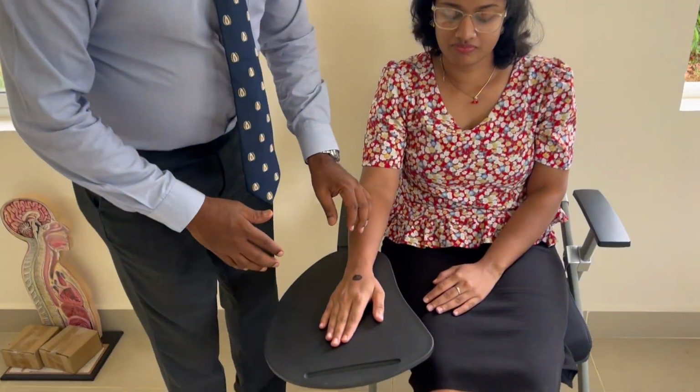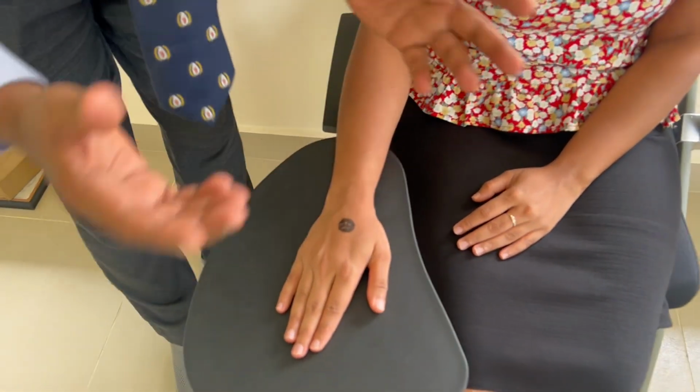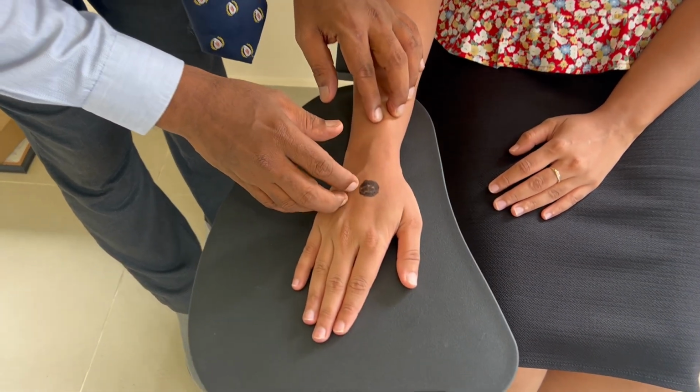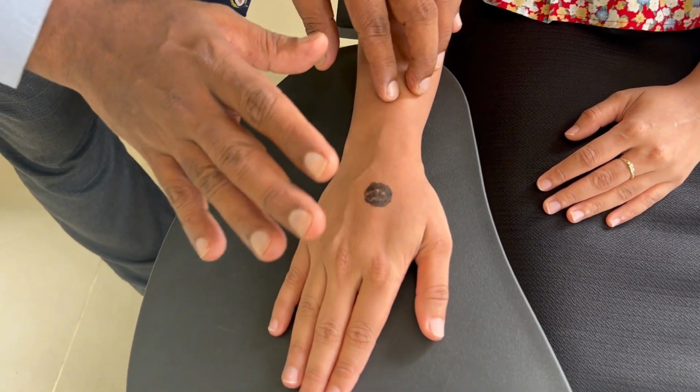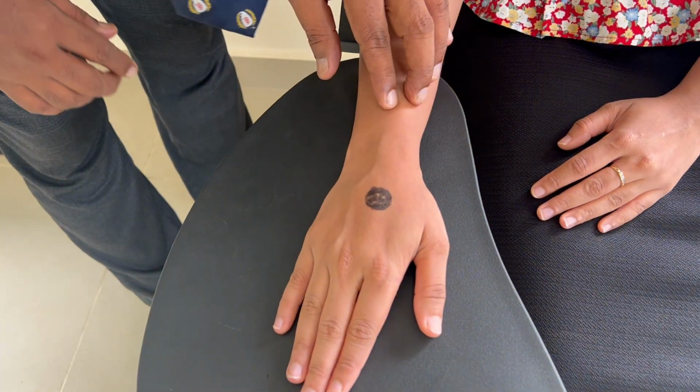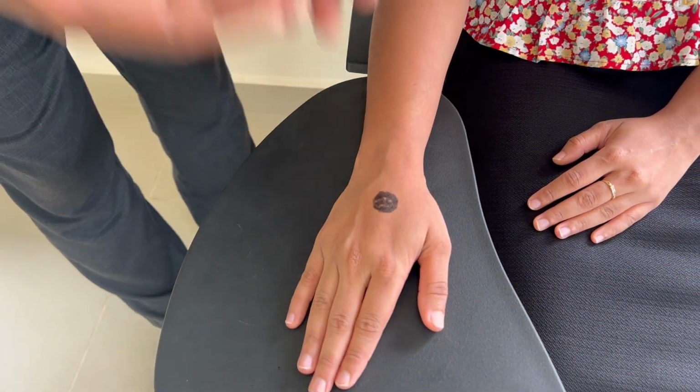Today we will talk about examination of a lump. As you see, this is just a demonstration, but we can see a lump over the dorsal aspect of the right hand. When you are examining for a lump, you can ask a few specific questions if necessary. At the same time, it's better to see whether there are any other multiple lumps anywhere in the body, and also compare with the other hand.